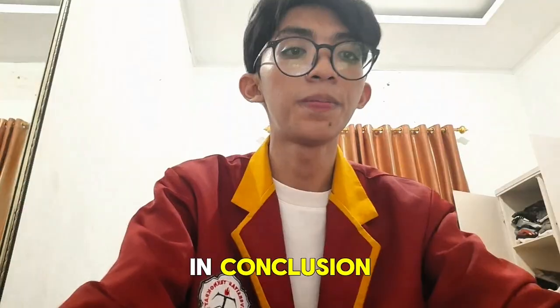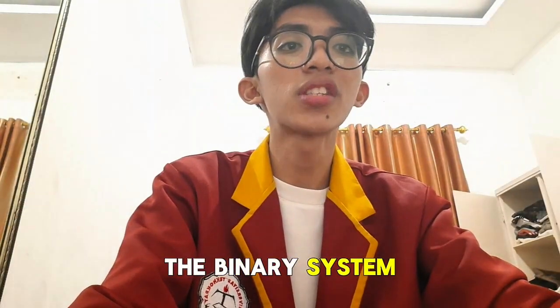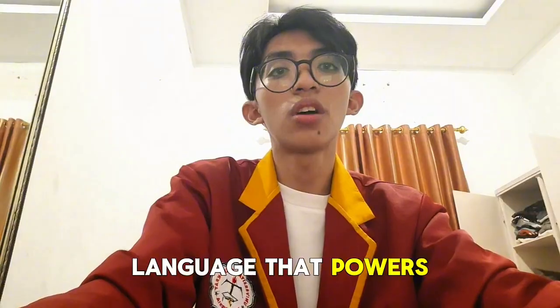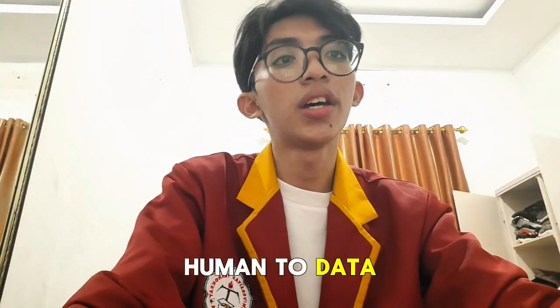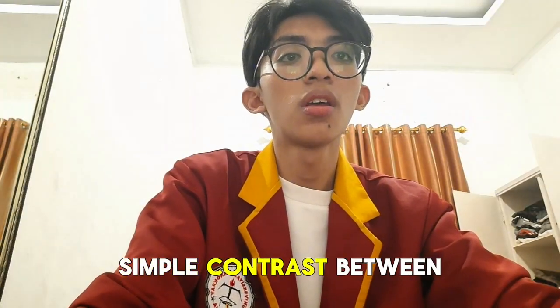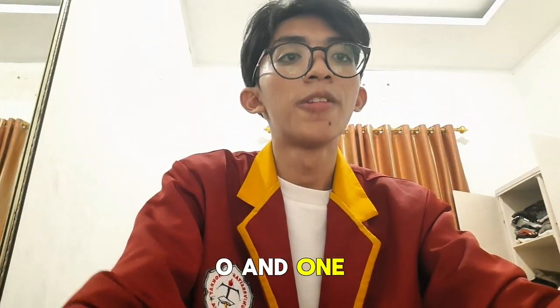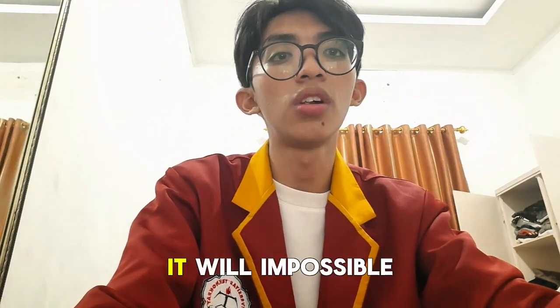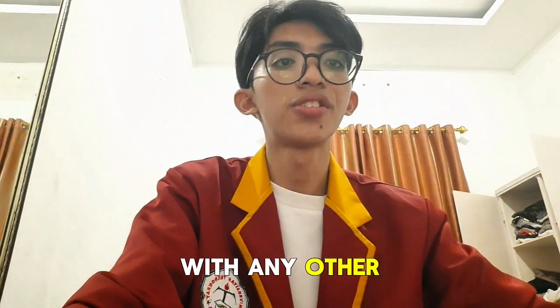In conclusion, binary computer arithmetic is the invisible language that powers our digital world. By reducing all human truth, data, imagery, and mathematics down to the simple contrast between 0 and 1, computers achieve a level of speed and reliability that is impossible with any other system.